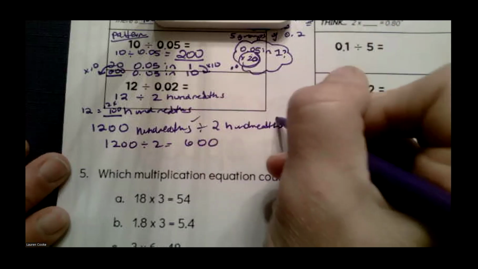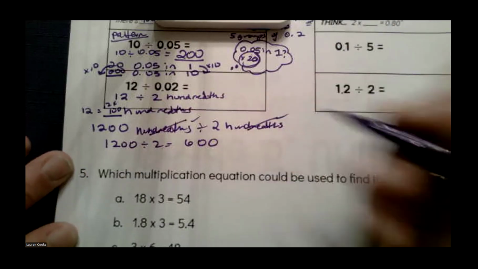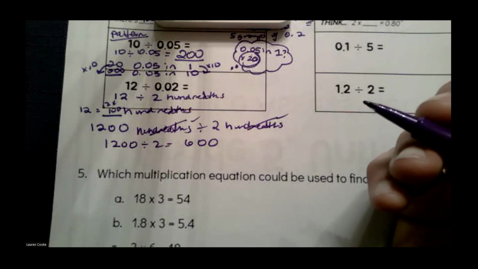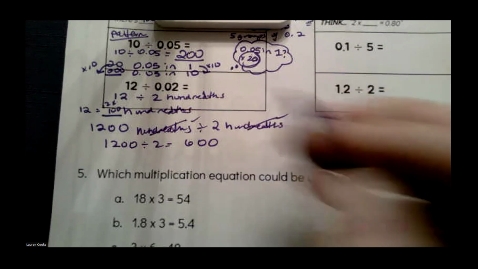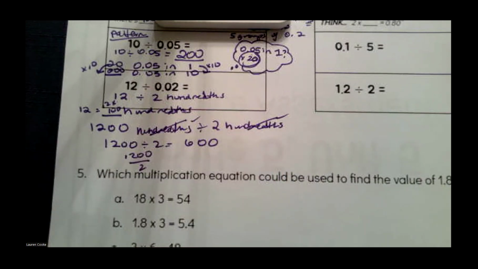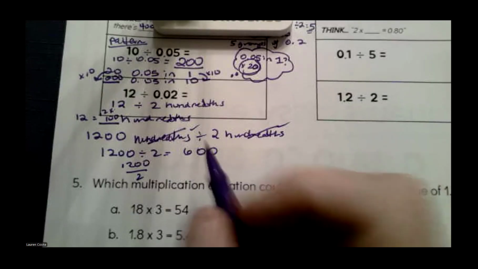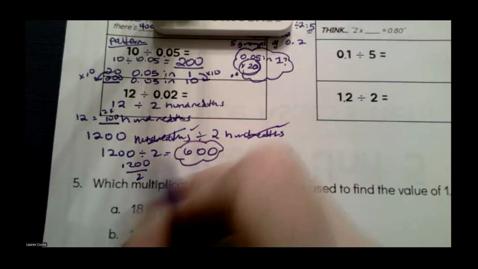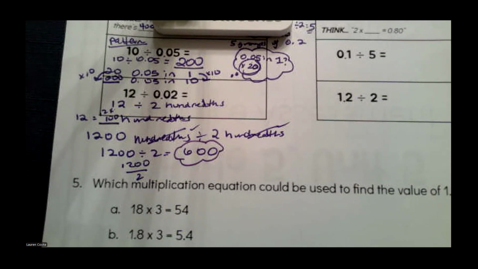And then my hundredths and hundredths, in this case, cancel each other out because there's one in the numerator and the denominator of this division problem. All right. So you can have a place value term in the dividend, in the numerator. You cannot have it in the divisor or the denominator. Okay. So the answer to this one is just 600 whole sets of 2/10. Okay. I know that's tough.